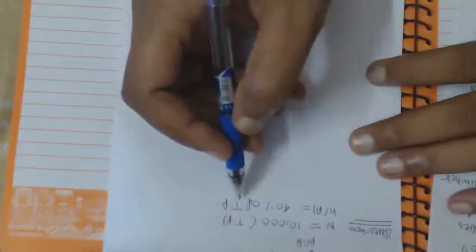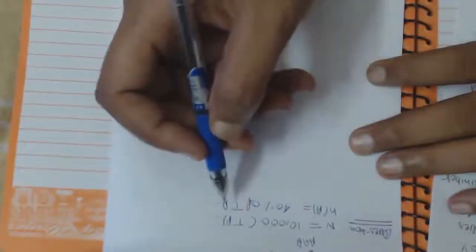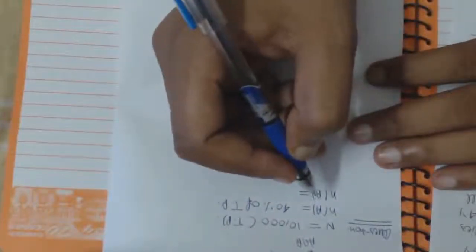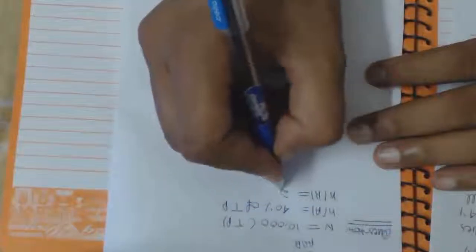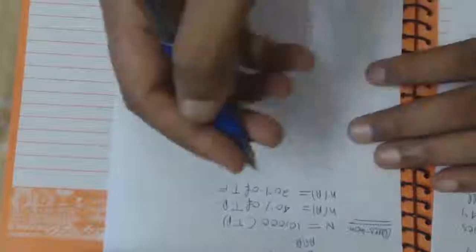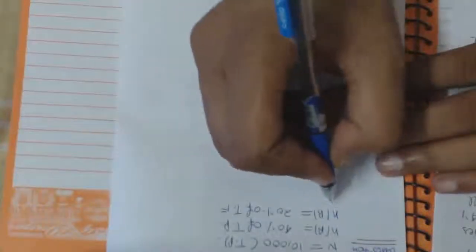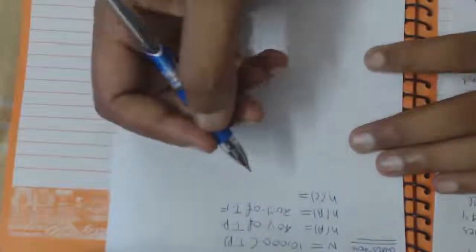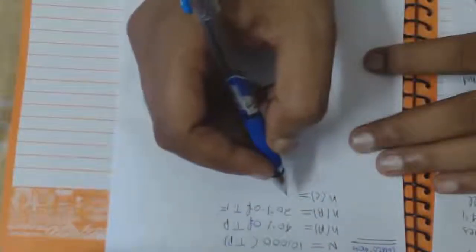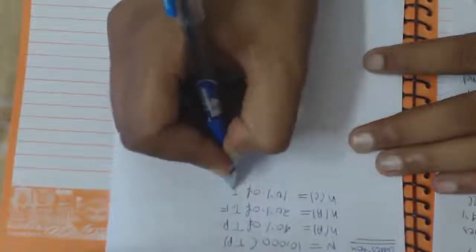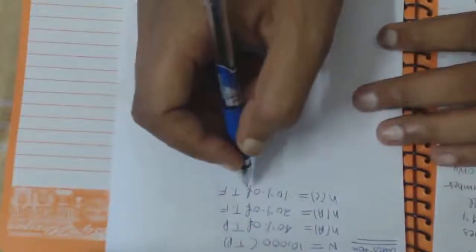So 40% of the total population, that is the number of families, buys newspaper A. Number of persons that buy newspaper B, 20% of total families. I am recorrecting it. Number of families buying newspaper C, from the question it is given to us 10% of total families.